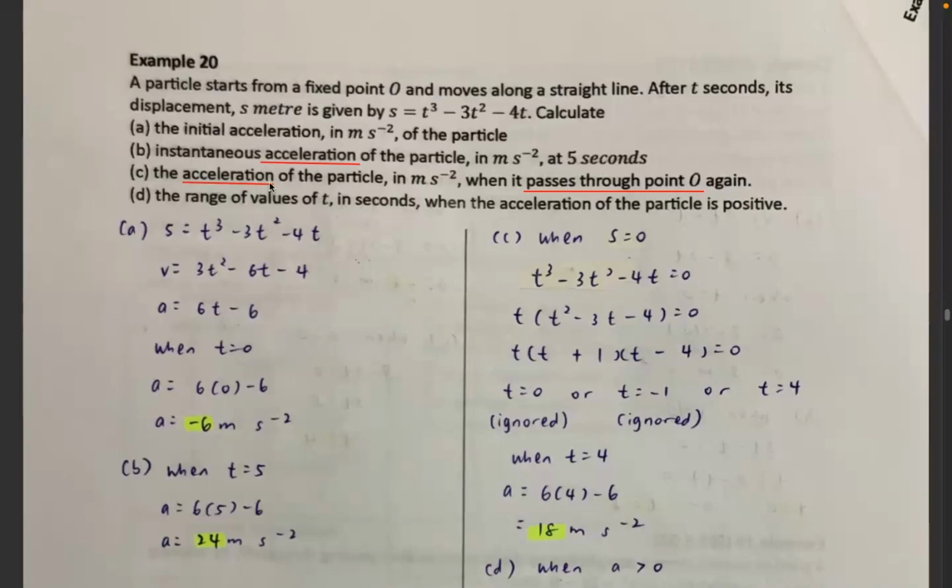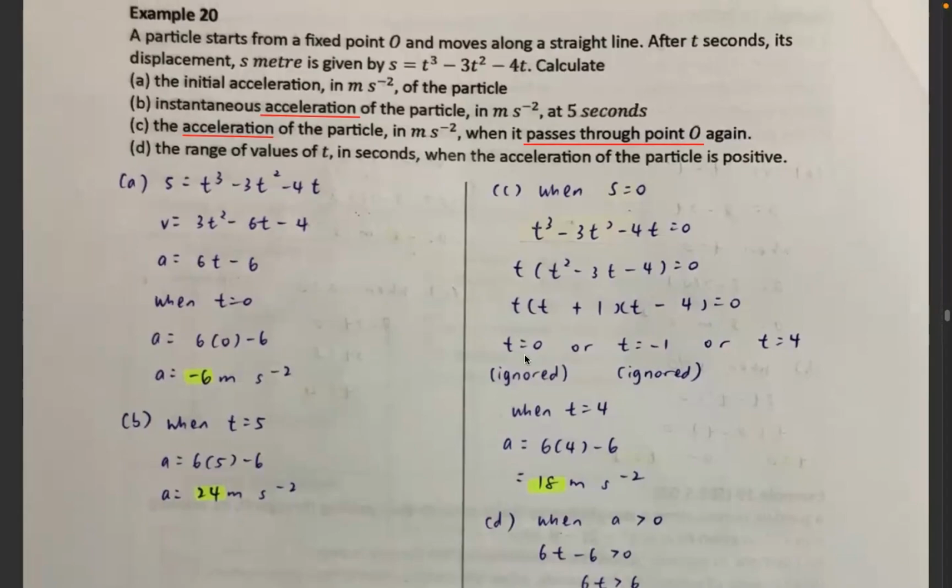C. Calculate the acceleration of the particle when it passes through point O again. So when a particle is at point O, that means s equals to 0. So this is the displacement function. We let it equals to 0. Every term also consists of t, so I factorize out the t. Then we have t squared minus 3t minus 4 in the bracket. And then for this bracket, we do factorization again. Then we have t plus 1, t minus 4. Okay, after that, we have 3 answers for t, first of all. t equals to 0, t equals to -1, and t equals to 4.